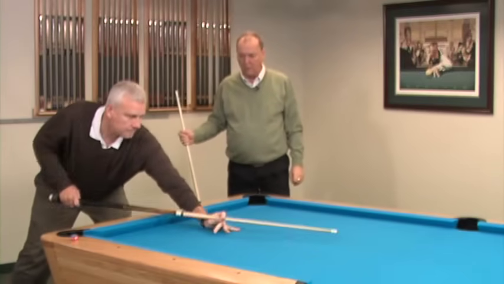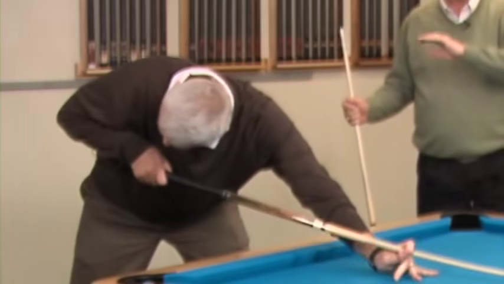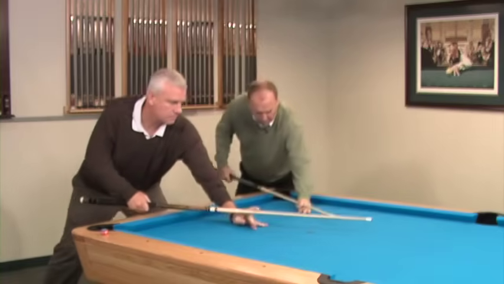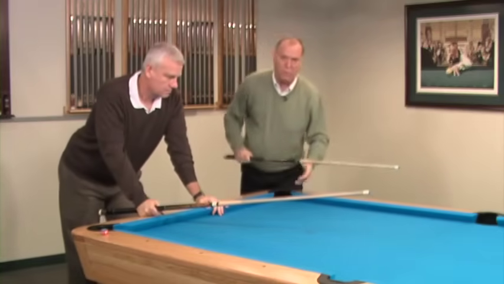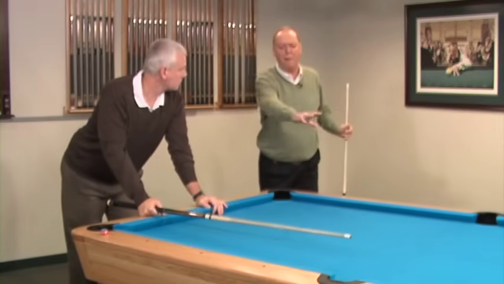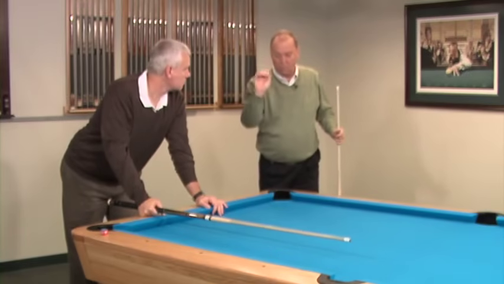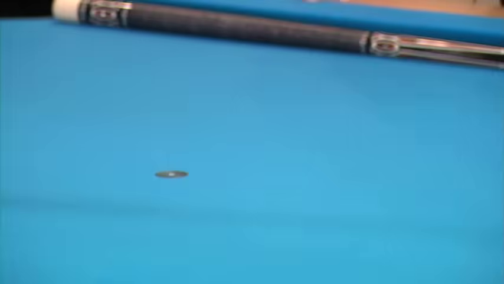Excellent, excellent. Very simple, extremely accurate break. Much more accurate than moving your body a lot like this. Much more accurate. And for that half mile an hour that you might gain by moving your body is more than made up for in accuracy.